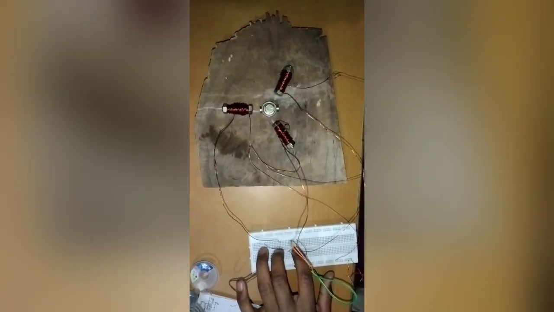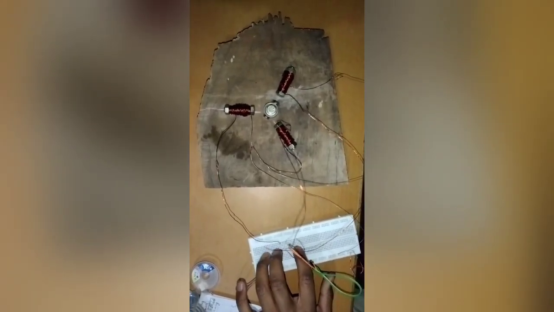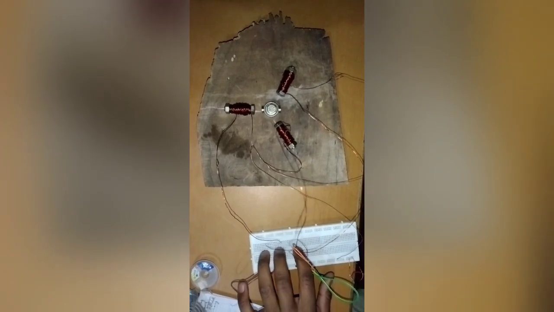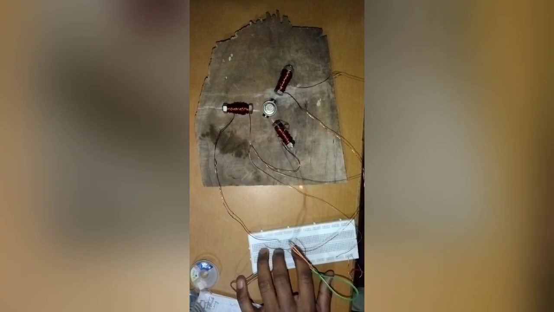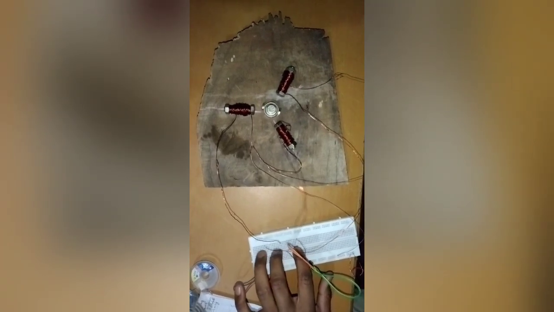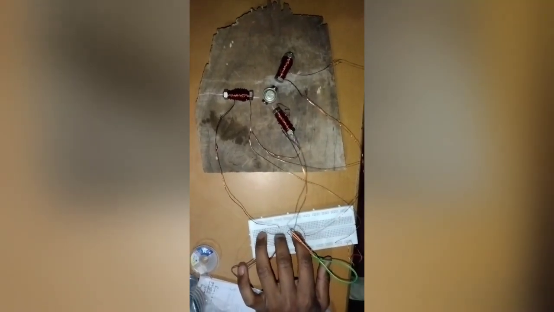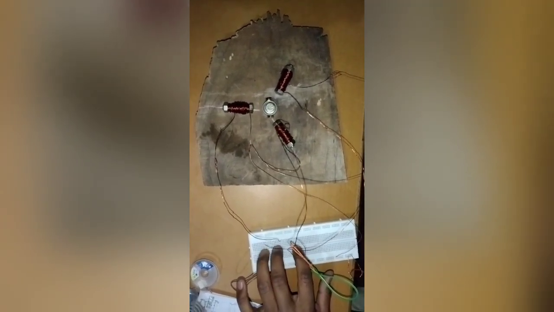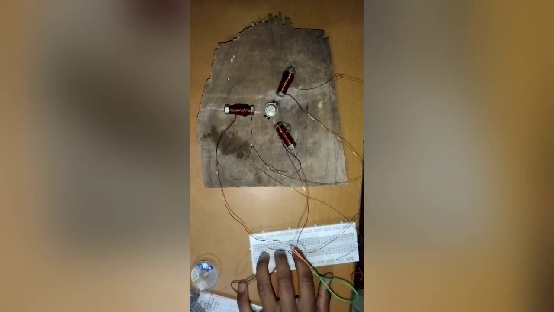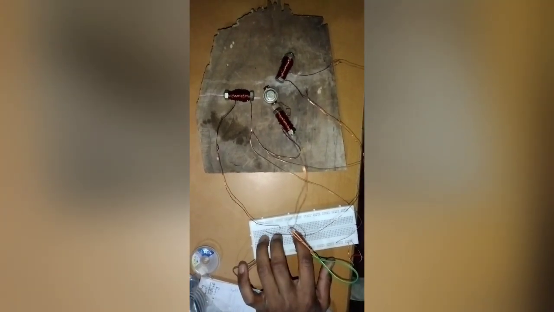In this section I have used wire, nuts and bolts. Through nuts, bolts and wire I have created a coil. After making the coils, I placed all the coils and bearings, and then I rotated the motor through buttons with the help of Faraday's law.